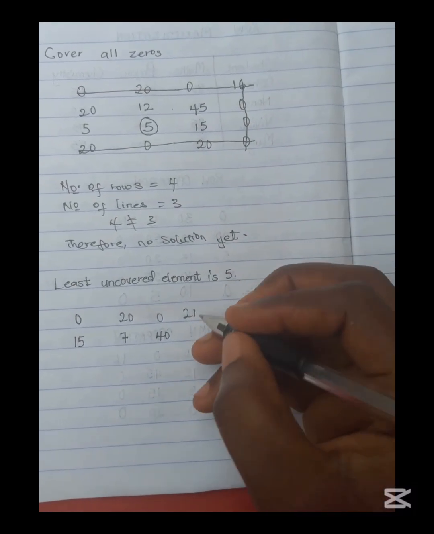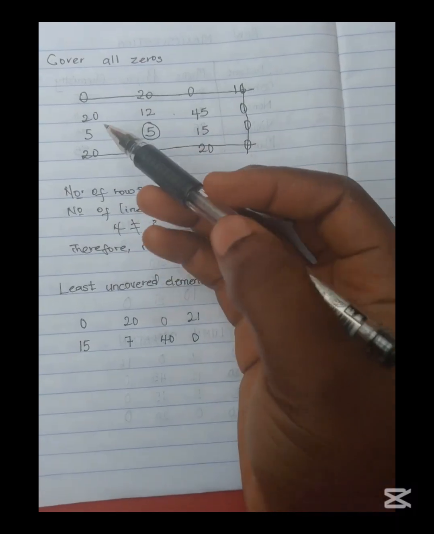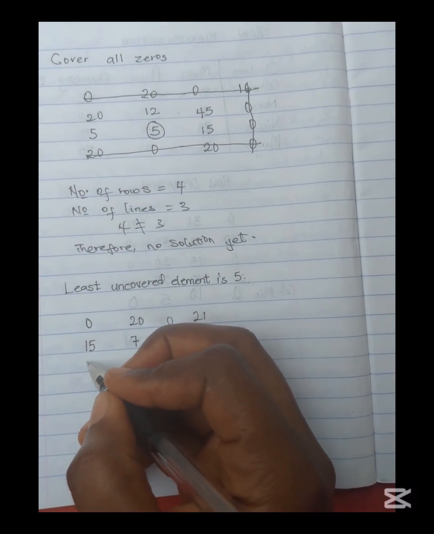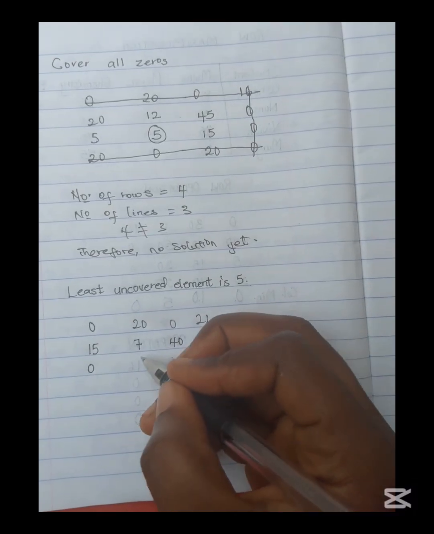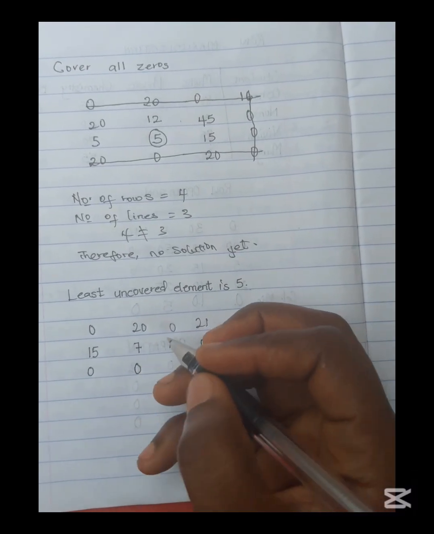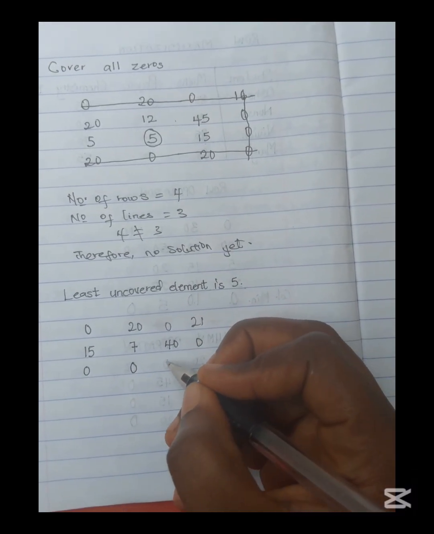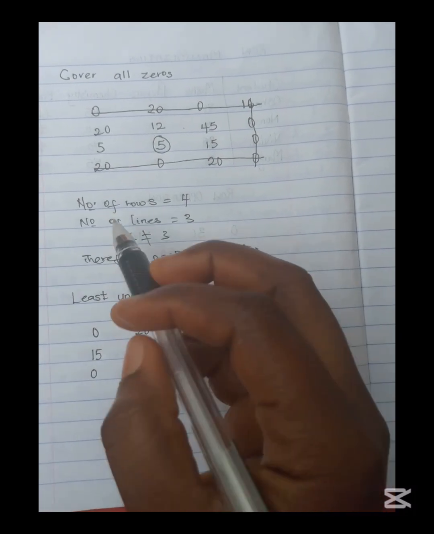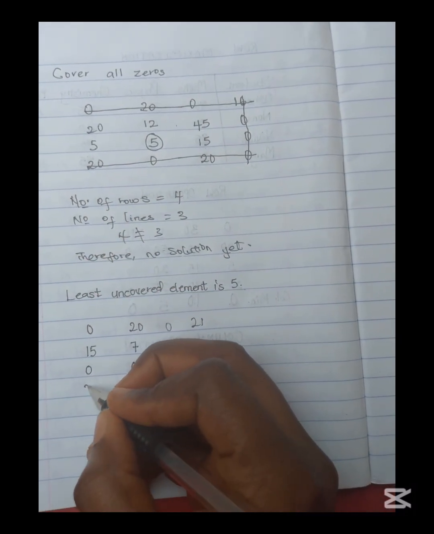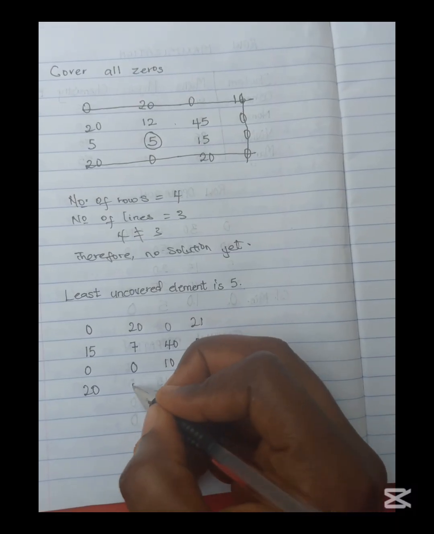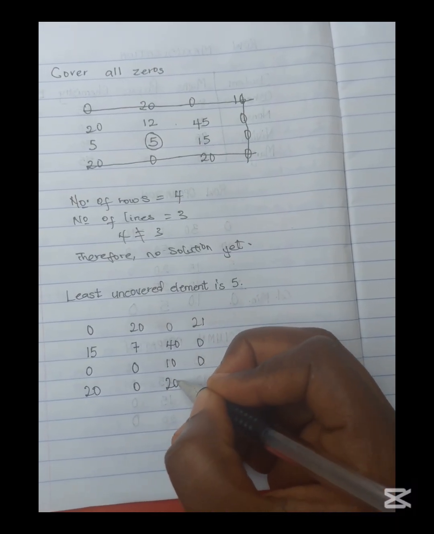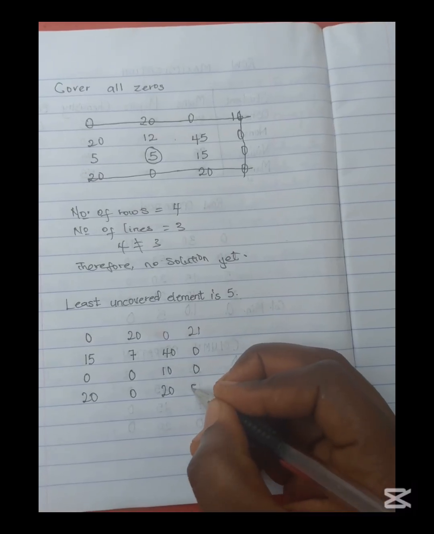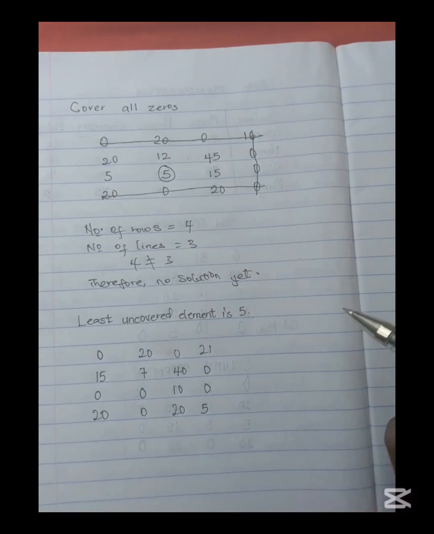Then the 0 remains. Now we minus 5 from this uncovered element. 5 minus 5 is 0. 5 minus 5 is 0. 15 minus 5 is 10. The 0 remains. Now these other ones remain constant. 20, 0, 20. We add 5 to this point where the two lines meet. 5. Now we have to cover all zeros.